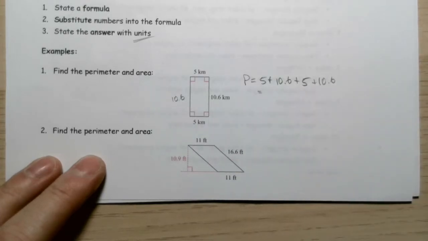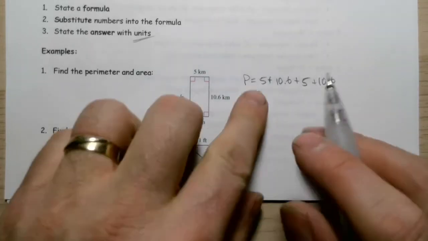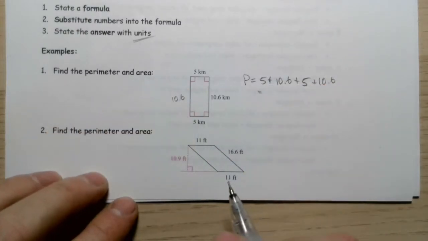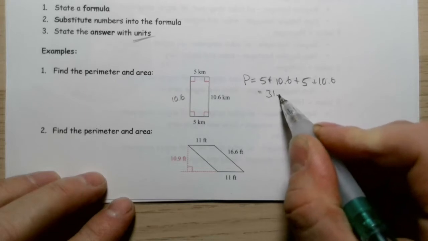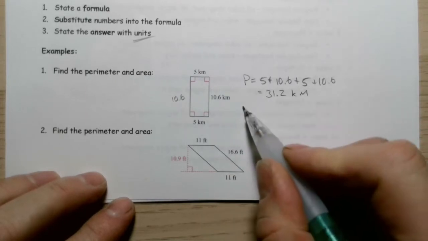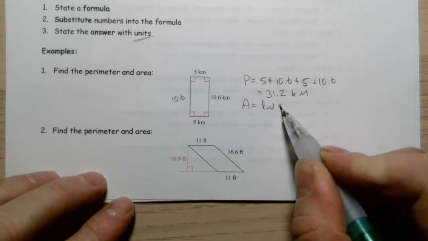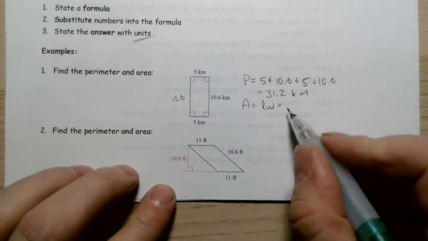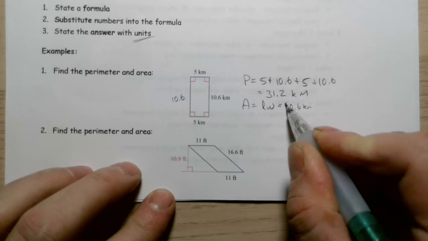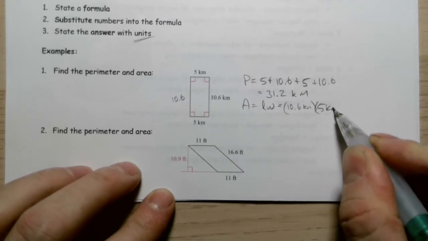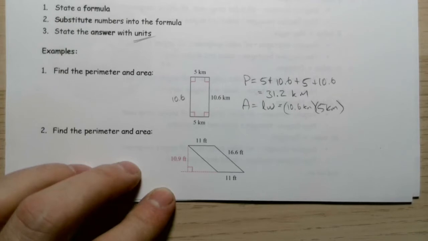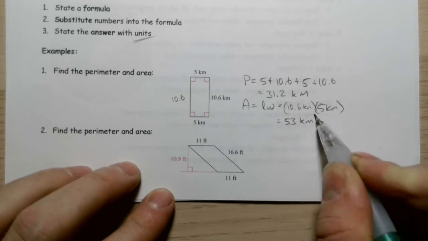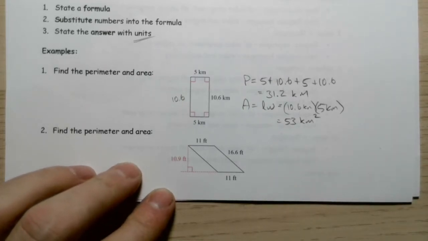Okay, and so 5 and 5 is going to be 10, so 10, 20, 30, and then the 0.6 and 0.6 is going to give us 31.2 kilometers. Area is length times width, and so our length is going to be 10.6 kilometers and our width here is going to be 5 kilometers. And so let's just go to the calculator and multiply that out. So 10.6 times 5, and we get a nice 53 kilometers squared, because we got kilometer multiplied by kilometer, which is kilometer squared.